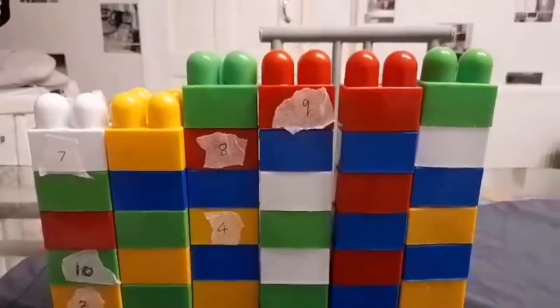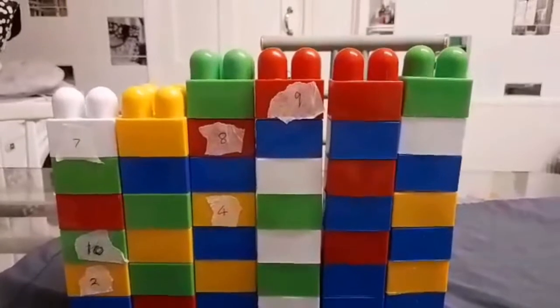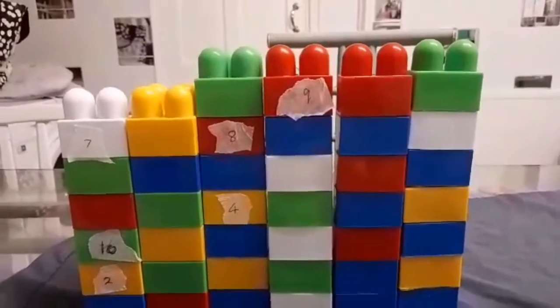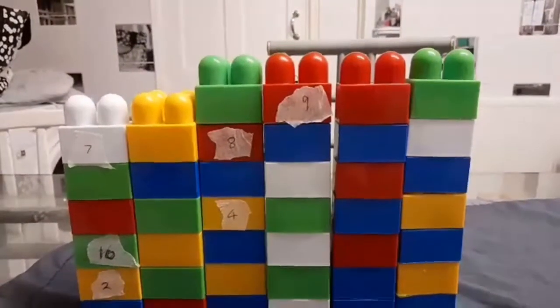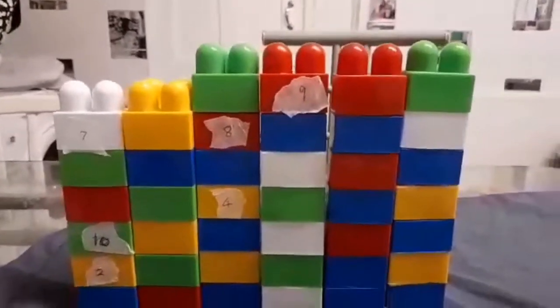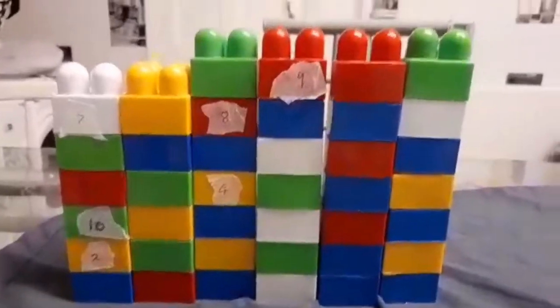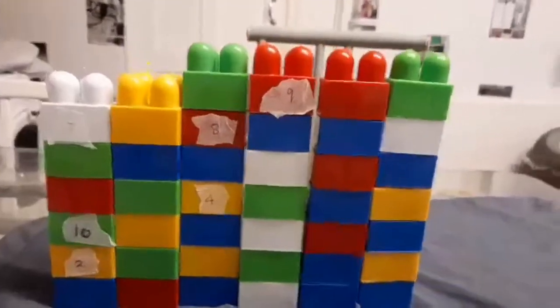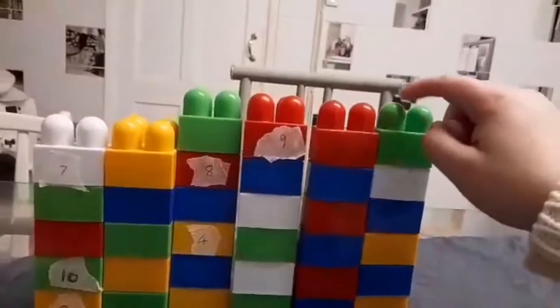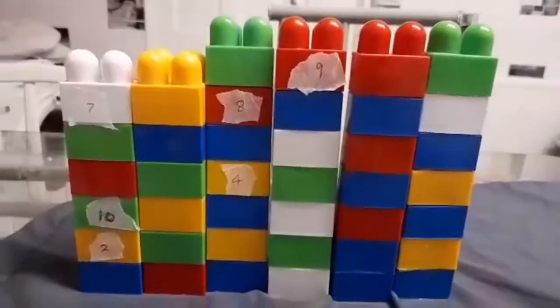Okay, so we tried to share the blocks out fairly between all the stacks. But as you can see, there's a little bit of a problem here. We've got 2 stacks that are shorter than the other 3. So what that tells us is the answer needs to be not a whole number, but a number and some points. So these should be removed and shared equally between all the columns.